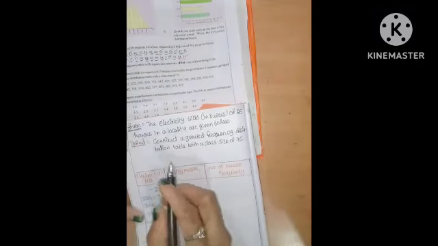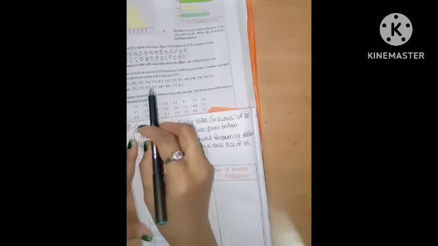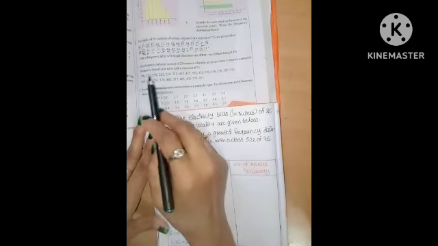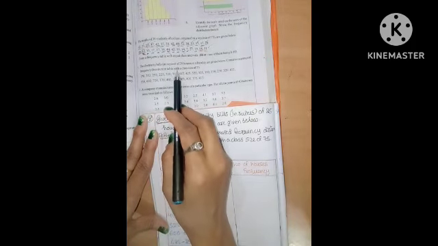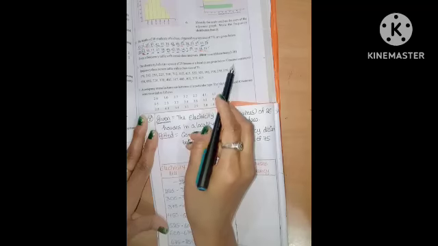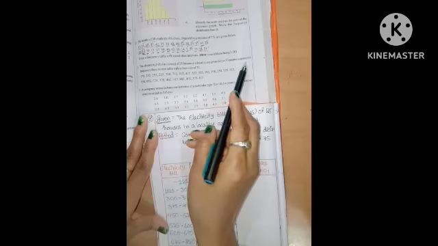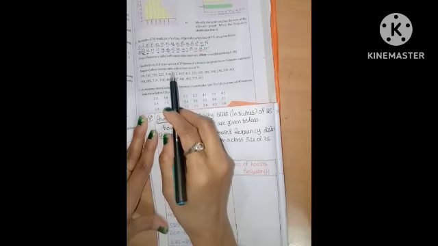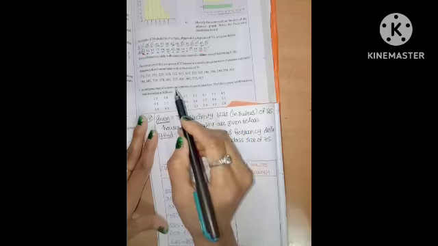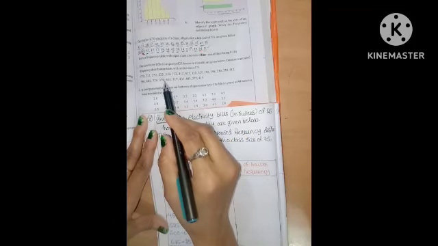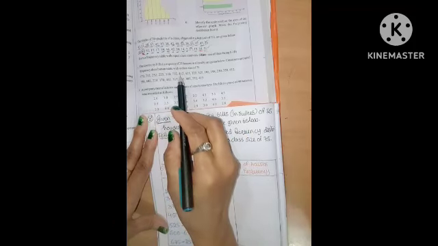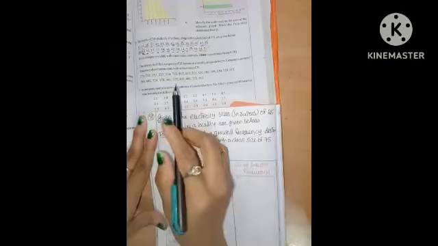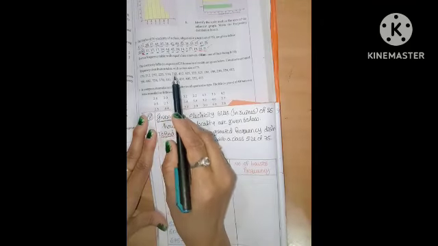First, how to construct a grouped frequency distribution table. What do we need for a frequency distribution table? Class intervals are important; class intervals are needed. So how will you write the class intervals by using this data?